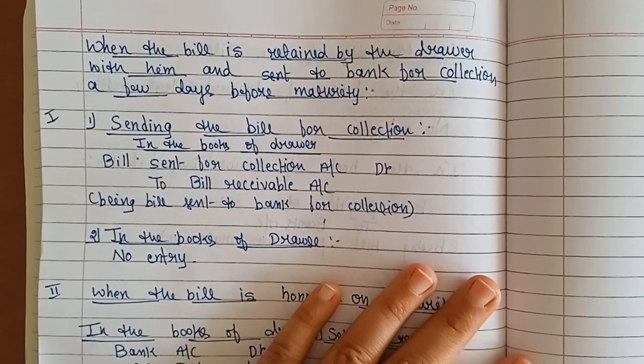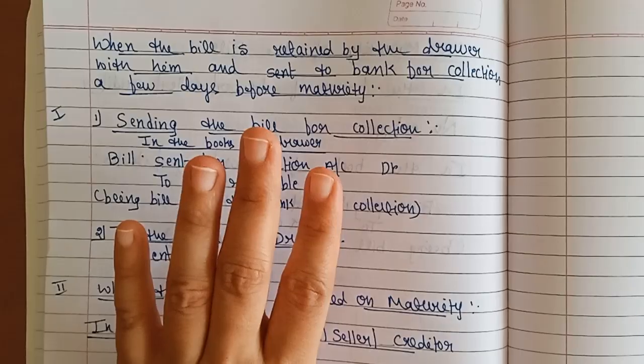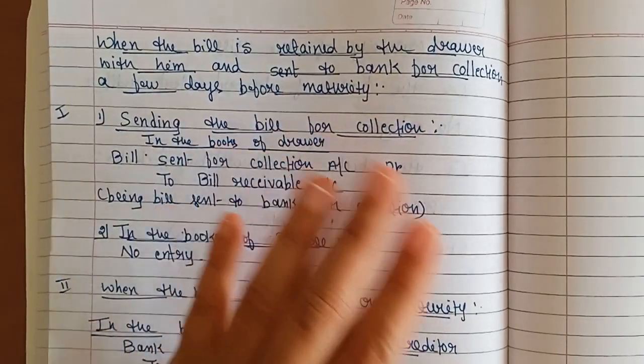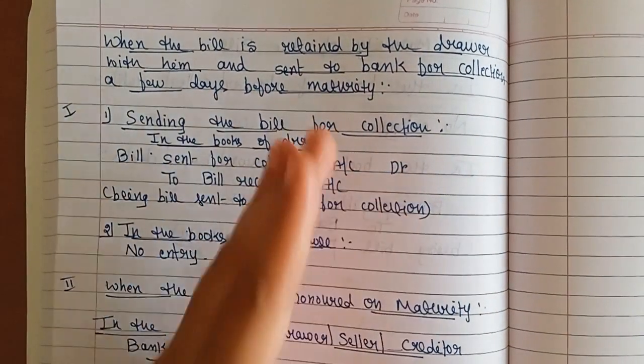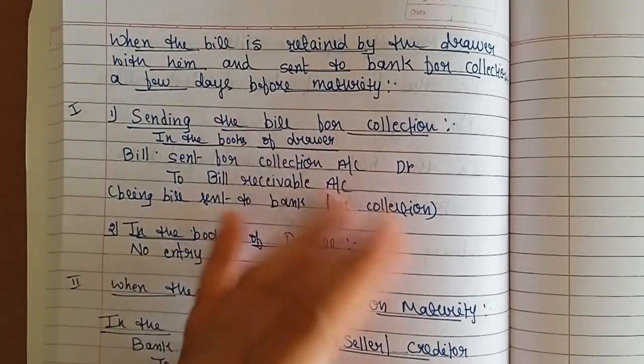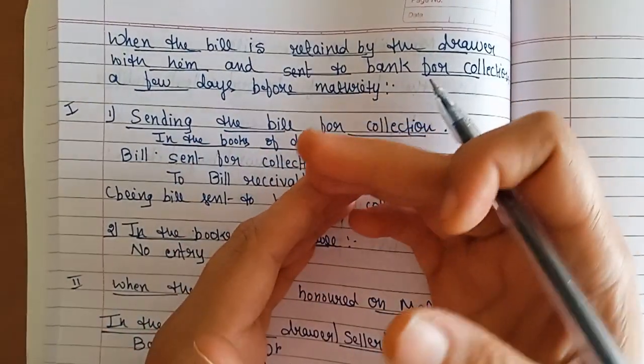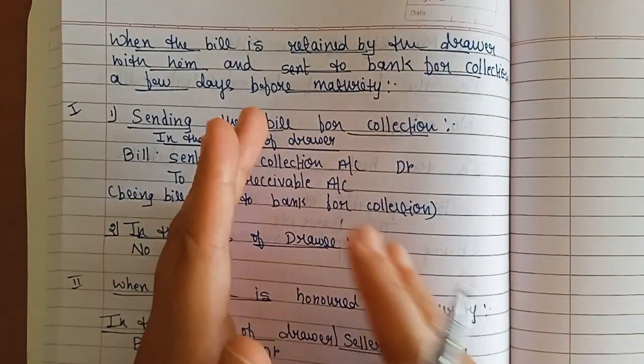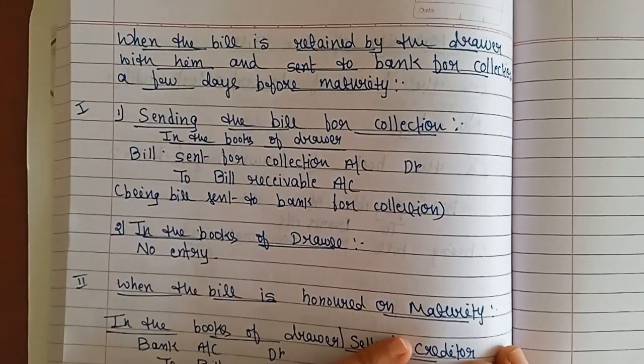It means when the drawer, the seller of the goods, keeps the bill with him, he does not endorse it or discount it. Clear? And then sends it to the bank for collection a few days before maturity.